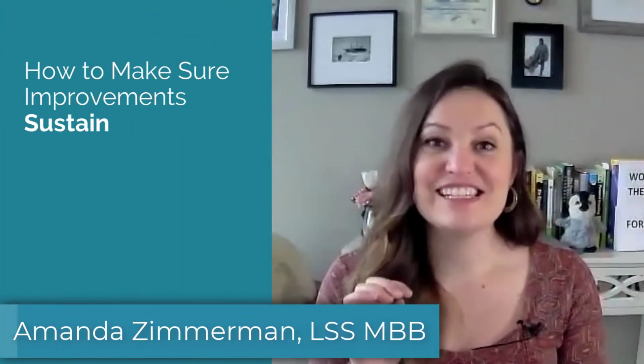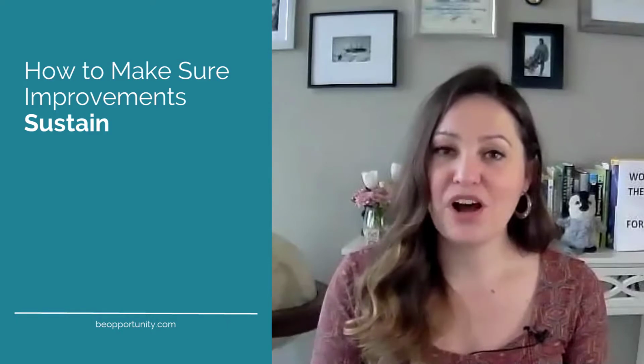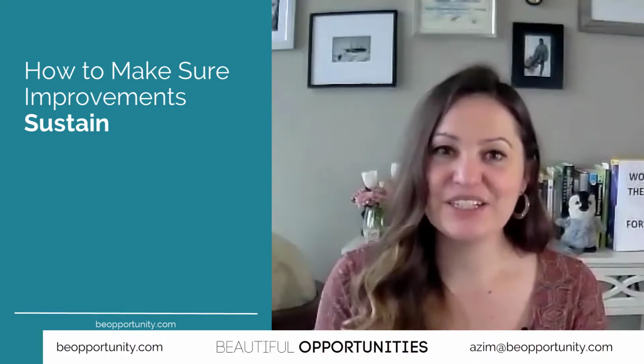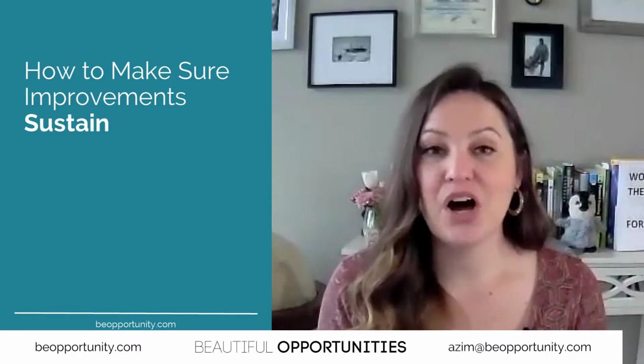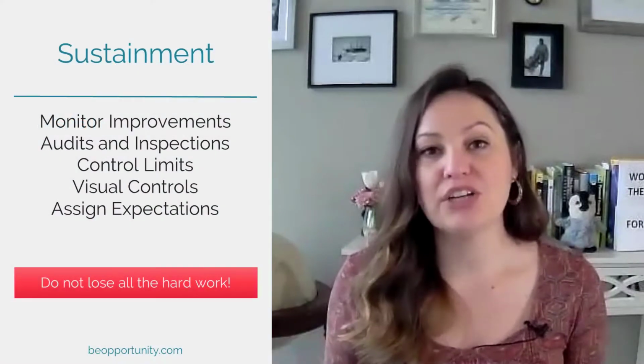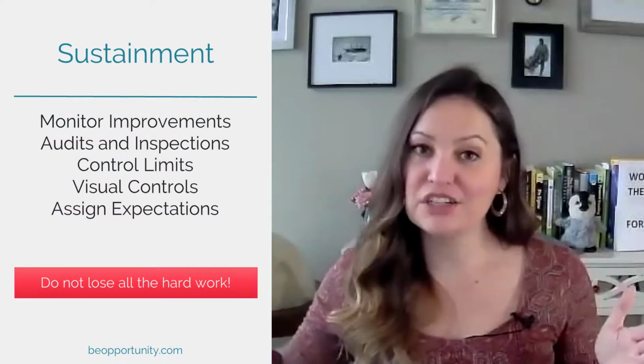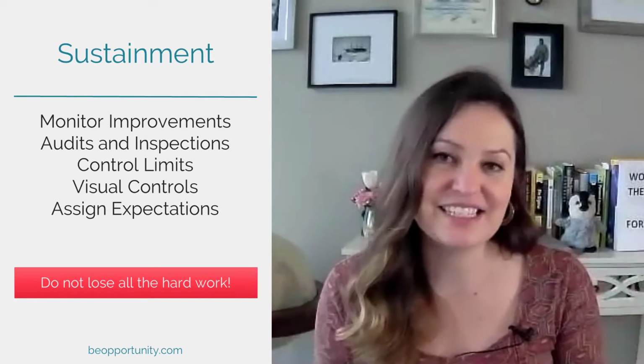Making sure your process stays in control. Now, there are some things that you can do to try to make your process stay in control, to sustain it. So one thing is that you can have some kind of monitors. So how are you going to monitor the improvement? How are you going to watch it over time to make sure that it sustains?